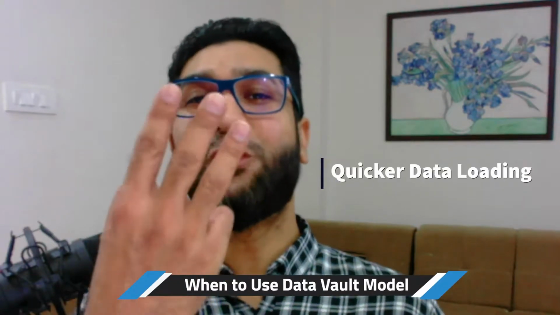When to use Data Vault, principle number 3: it enables a quicker data load process. Did you know that using Data Vault, many of the tables can be loaded in parallel, because the model describes the dependencies between the tables, whether it's a hub table, link table, or satellite table, during the load process, to simplify the ingestion process itself?